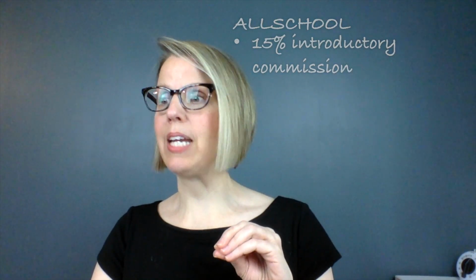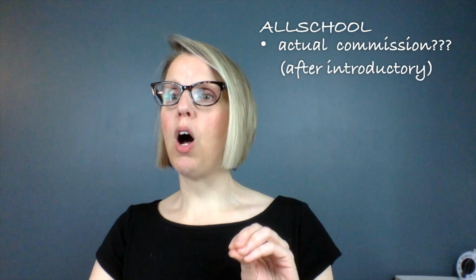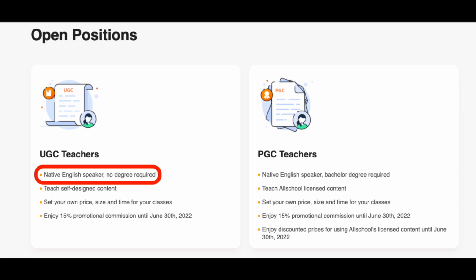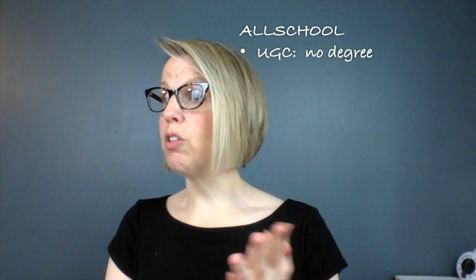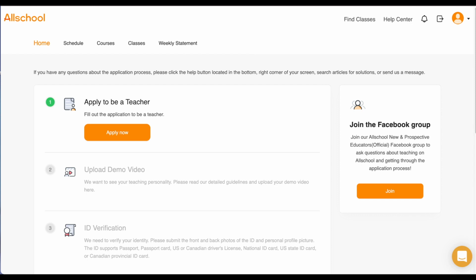of what you make. Now, the difference on these two specific programs is that for the user-generated, or UGC, you do not have to have a degree. With the PGC, where they have developed their own curriculum and that's what you're going to be using, you do need to have a bachelor's degree. Now, I'd like to share some additional information about Allschool that makes it a little bit different.